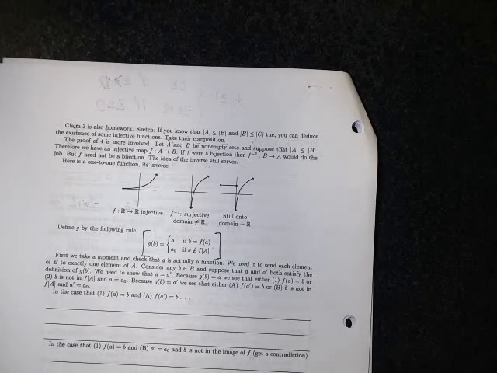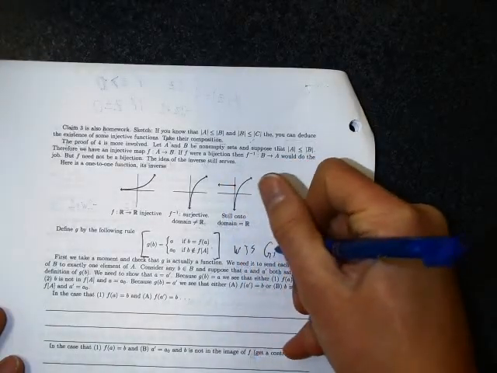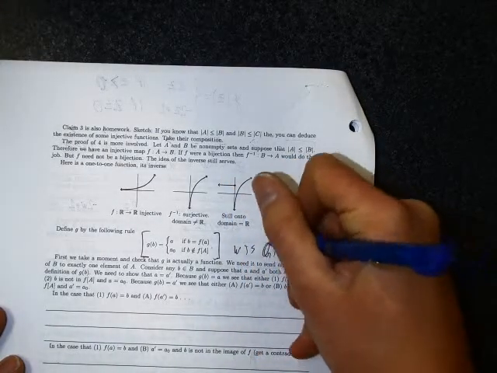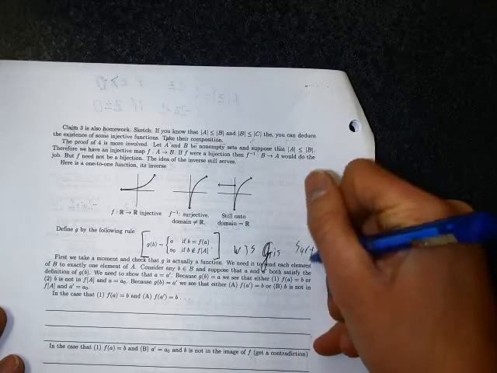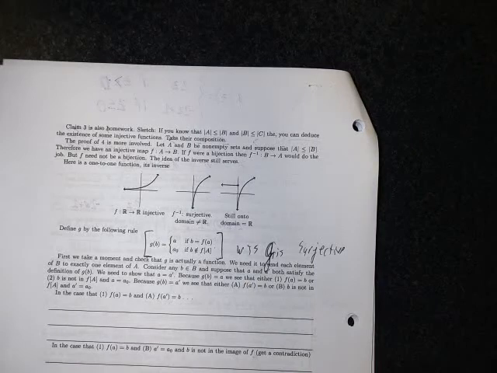I want to show G is surjective. Oh, well wait, if I just told you what injective means, do you want to remind her of what it means to be surjective? Yeah, that should mean that everything in the codomain is actually in the range.